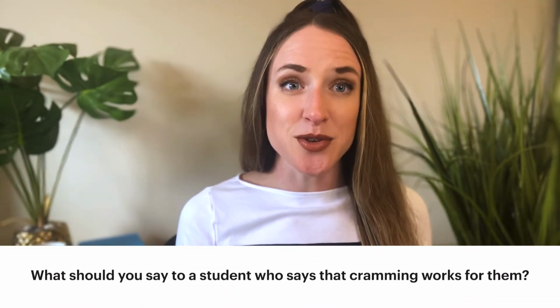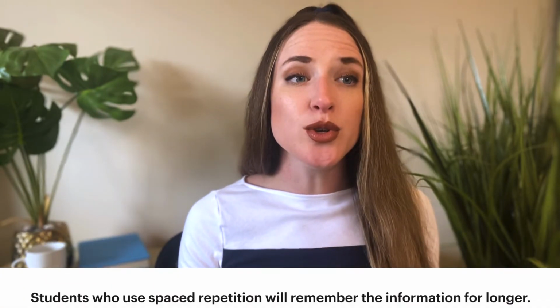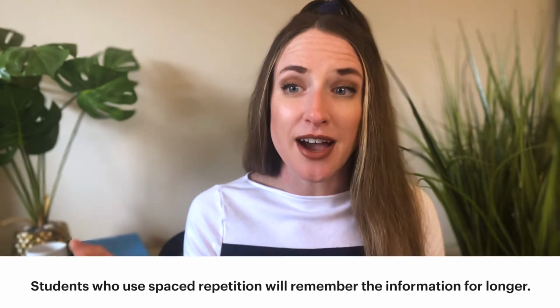Okay, next point. What should you say to a student who says that cramming works for them? Well, first thing is, they might be right, but they're likely not seeing the whole picture. It's true that students can perform equally well on a test regardless of whether they study using spaced repetition or a singular late-night cram session. But the difference comes later. The student who uses spaced repetition to study will remember that information for longer after test day.